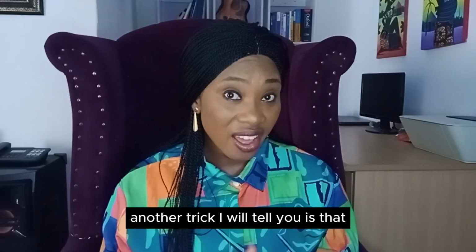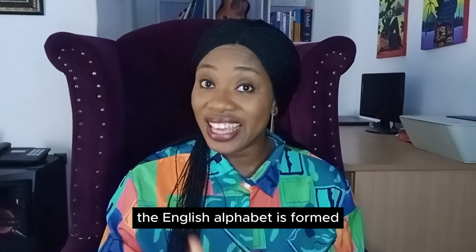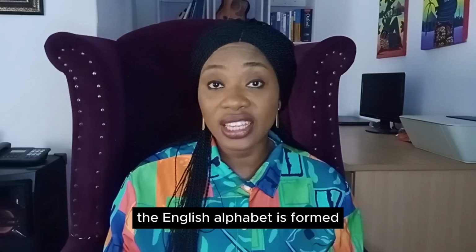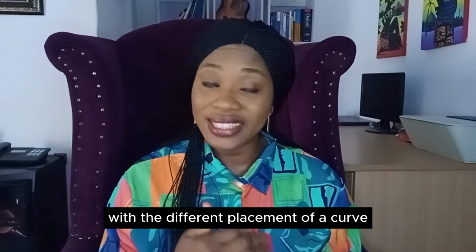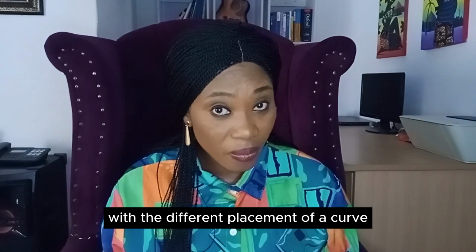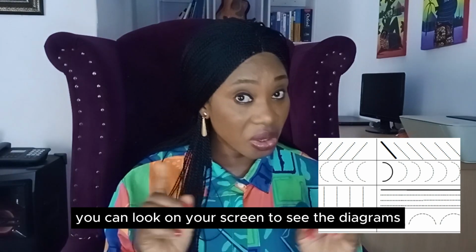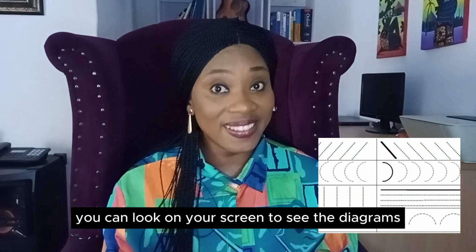Another trick I will tell you is that the English alphabet is formed with the different placement of a curve, a stroke, and a dash. You can look on your screen to see the diagrams.